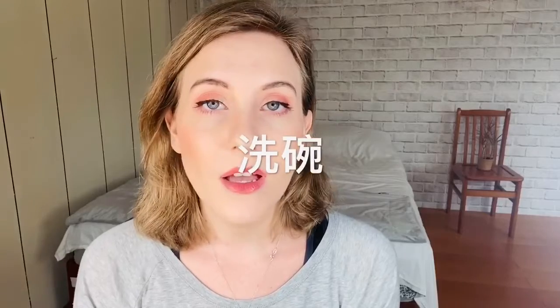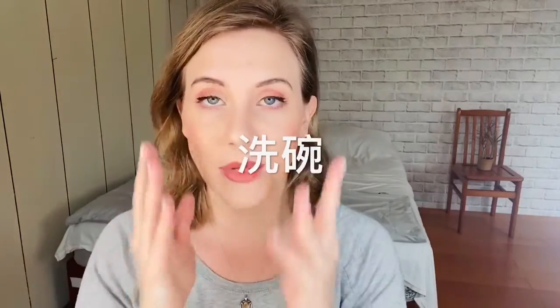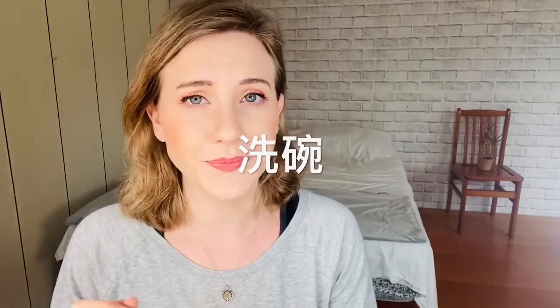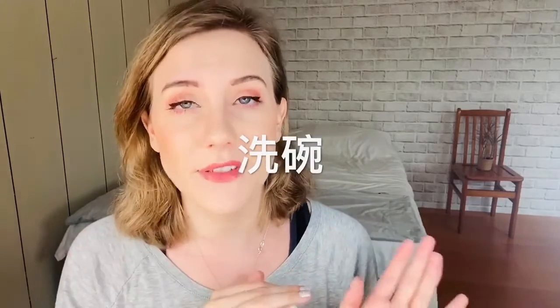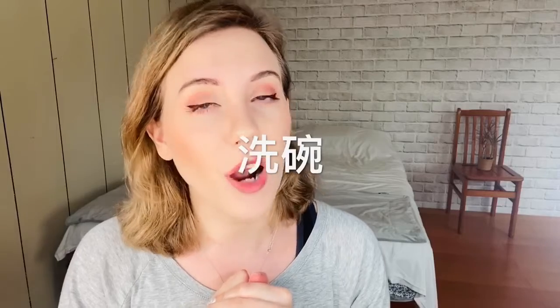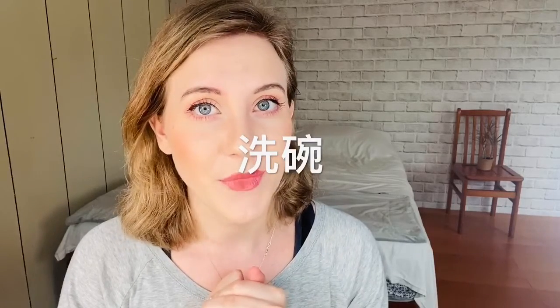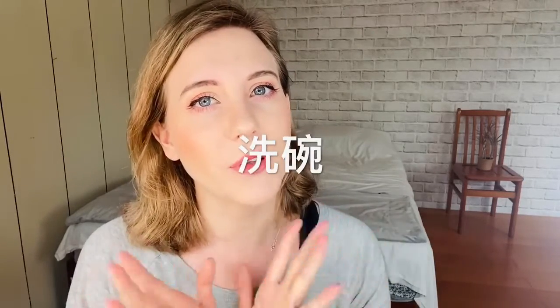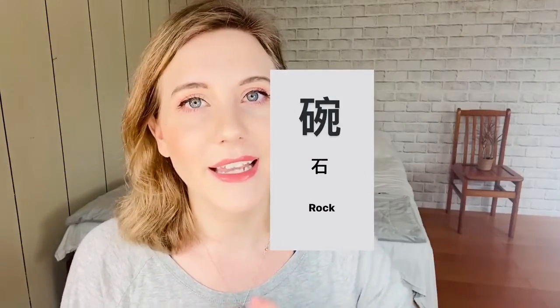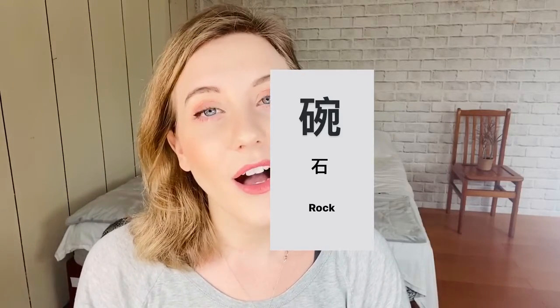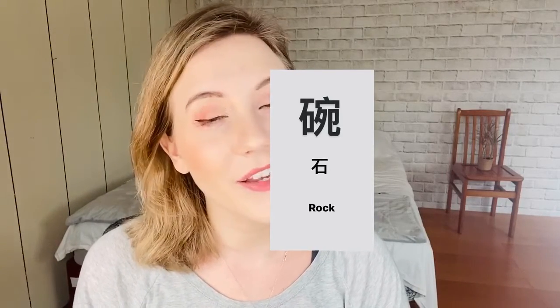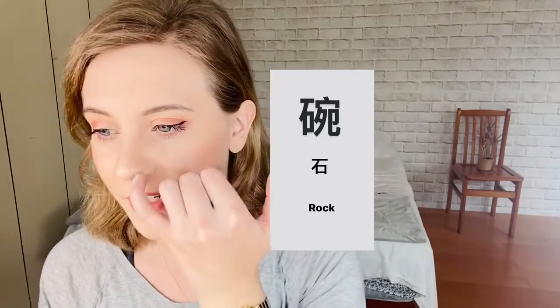Very cool. All right, next one, 洗碗. Again, we have 洗 just like 洗脸, but now we're 洗碗. And if you look at 碗, this character, on the left side, we have a rock. That is a rock character. So why would we have rock for bowls? Well, I'm sure you know this, but back in time, their bowls were made out of stone. So, yeah, that's why there is a rock in that radical, in that character.